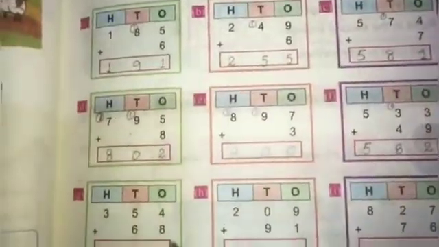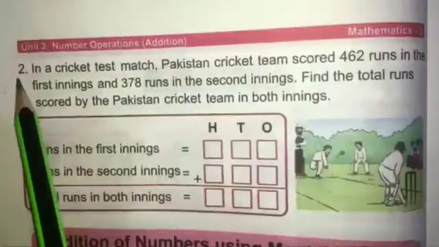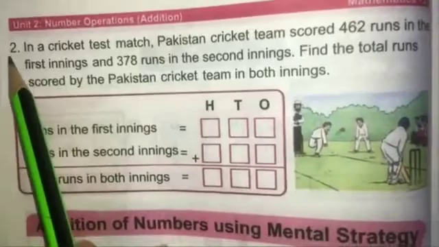Okay students, solve these parts by yourself by watching part A, B and C and other examples. Students, solve question number 2 by watching examples.